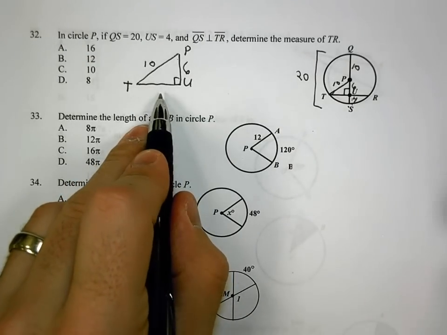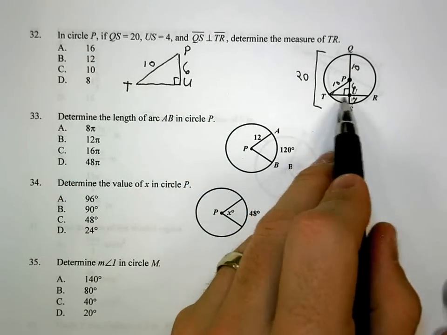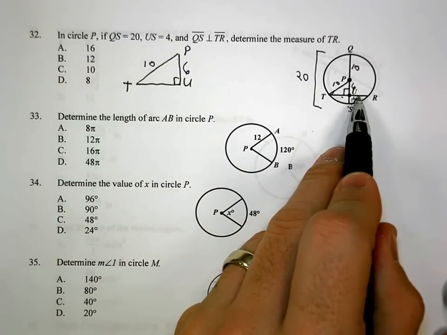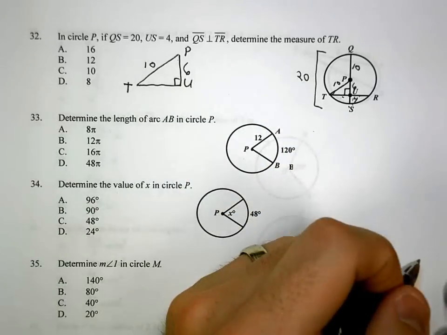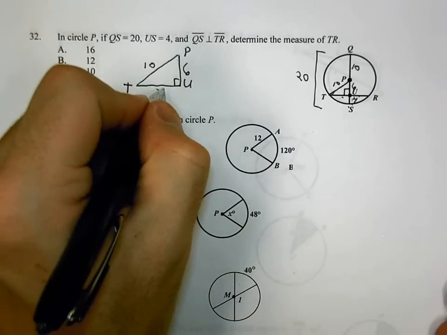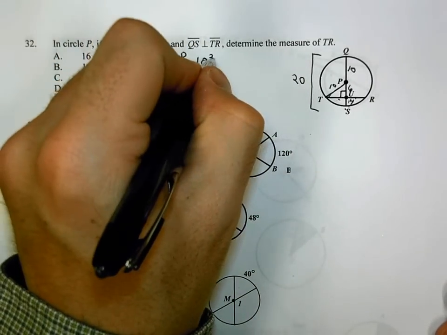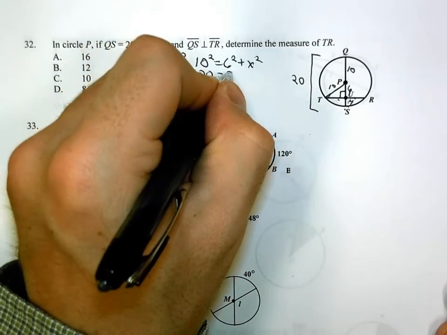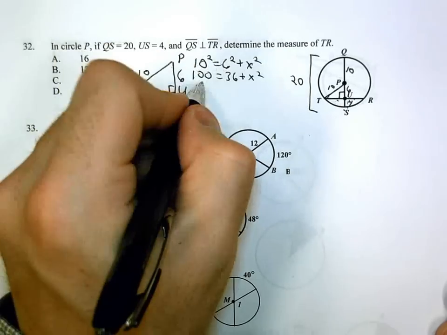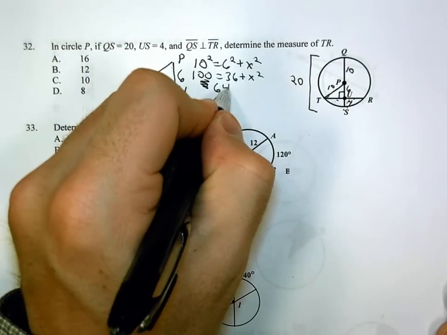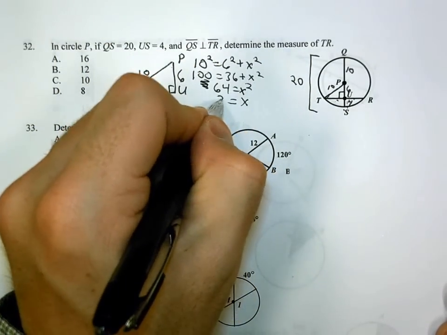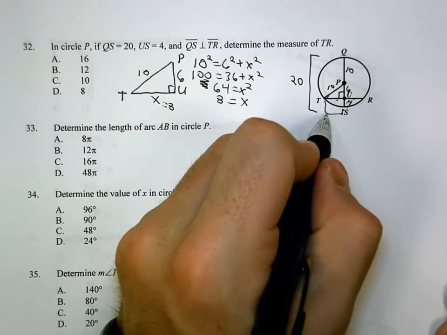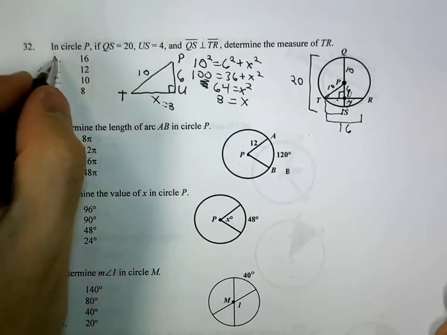Now how is that going to help us? Well, eventually we're looking for TR. So we find TU. That's the same value as UR. We double it. We have our answer. So let's just call that X for now. 10 squared equals 6 squared plus X squared gives us 100 equals 36 plus X squared. We get 64 equals X squared, so X is 8. TU is 8. That means TR is 16.